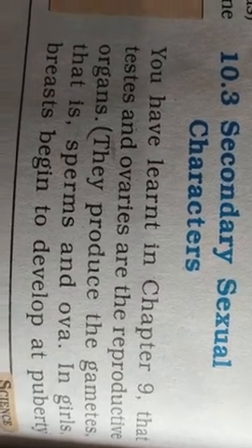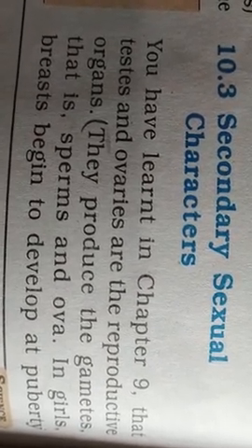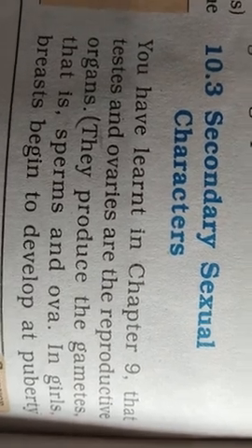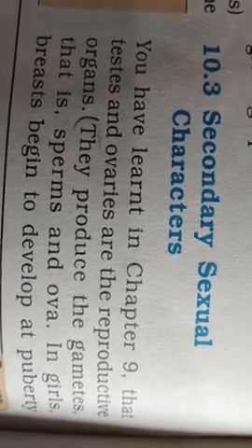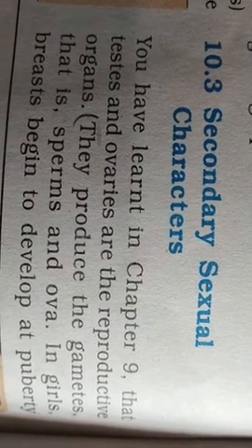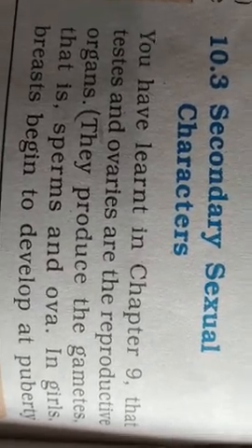Due to the release of the estrogen hormone, the milk secreting glands develop inside the breast.